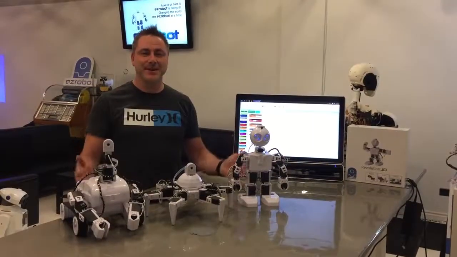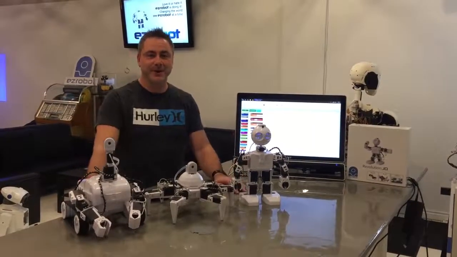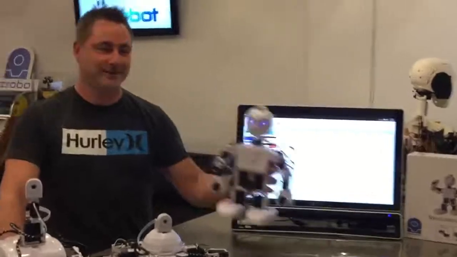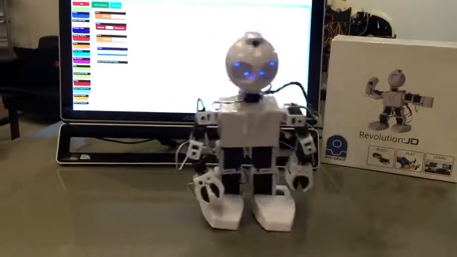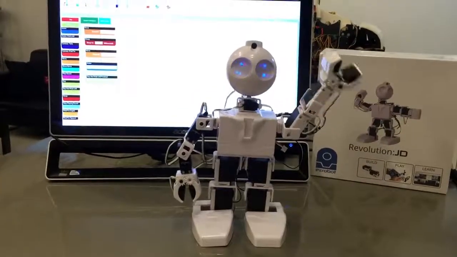These are examples of easy robots that you can build with Revolution clip-and-play parts. This is JD. And this is RoboScratch. Learning with RoboScratch is fun.